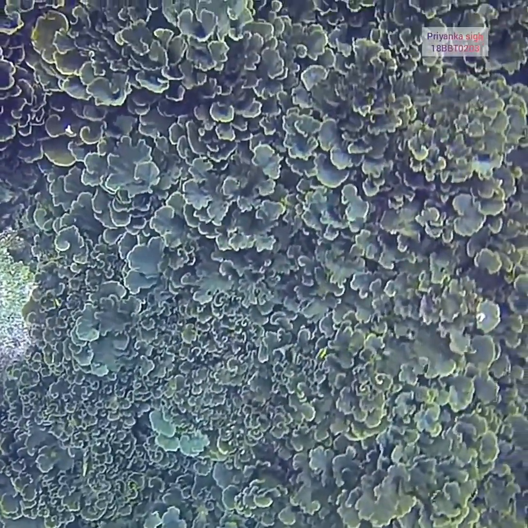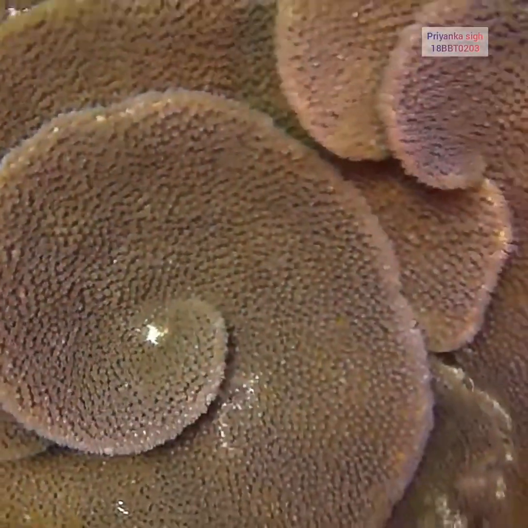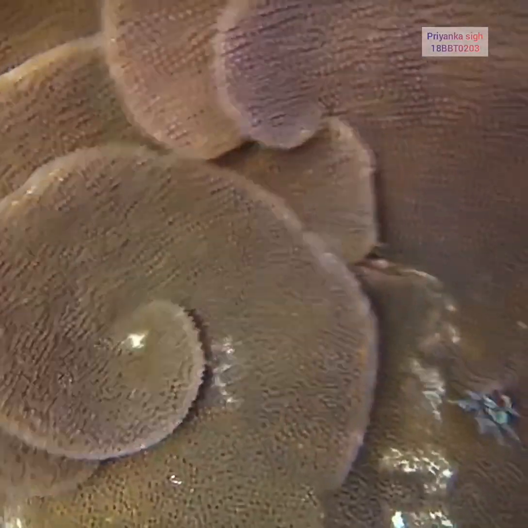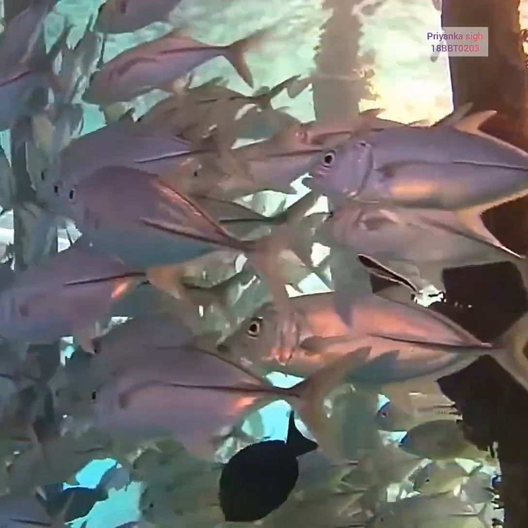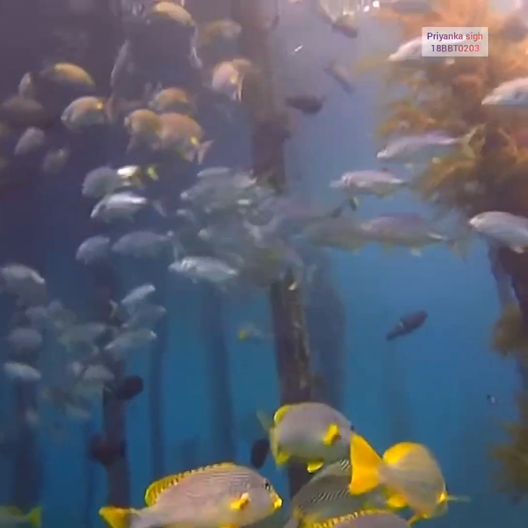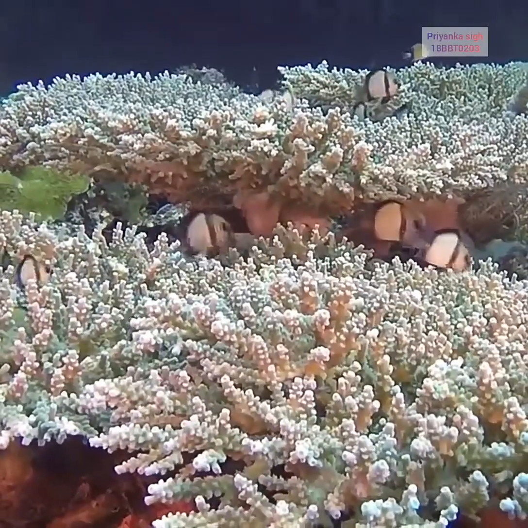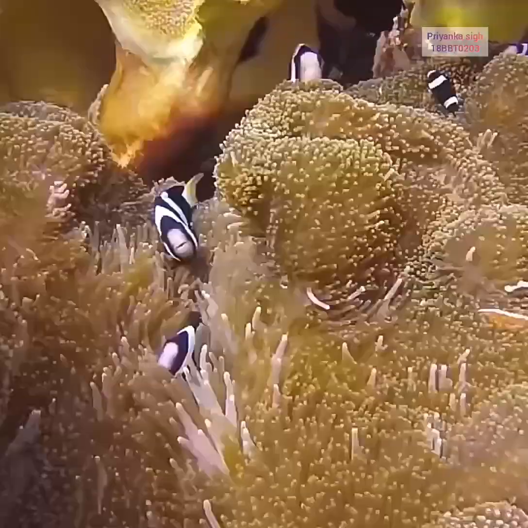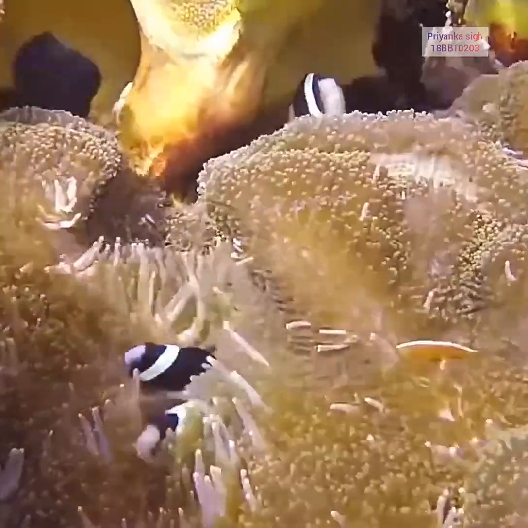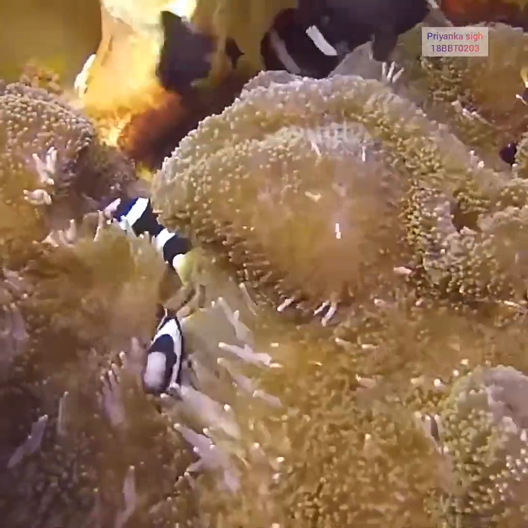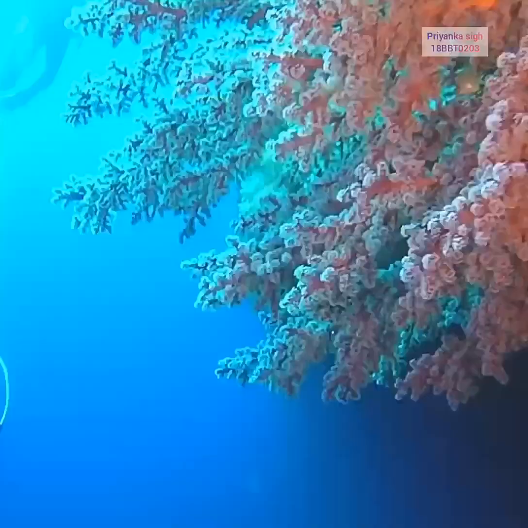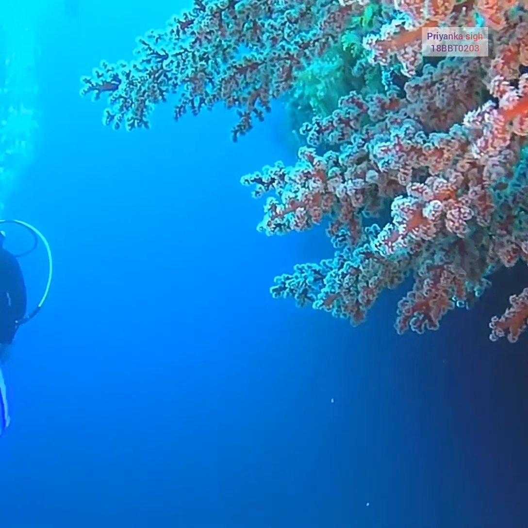The fisherman then rips apart the reef with crowbars to capture the fish. In addition, cyanide kills coral polyps, the symbiotic algae and other small organisms necessary for healthy reefs. Cyanide fishing is common in the South Pacific and Southeast Asia.